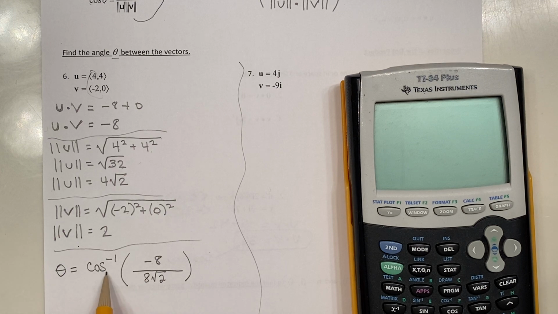And you can go right to your calculator as long as you're in degree mode and do a second cosine of that fraction. Okay, and you'll get an answer. But I think we can do this without a calculator, because if I simplify this fraction, it's going to look like a familiar number that's on the unit circle, and I won't have to use my calculator. So the 8's divide into 1, so I'll have -1 over radical 2.